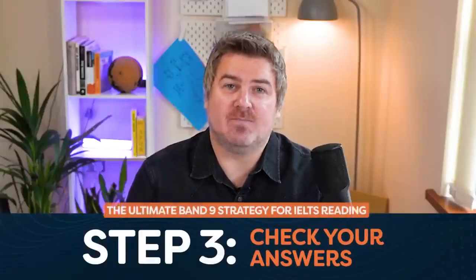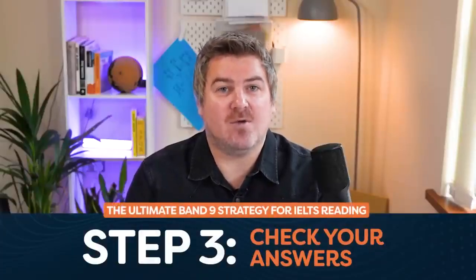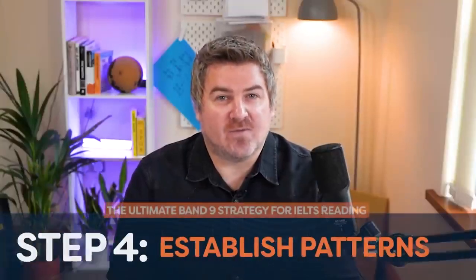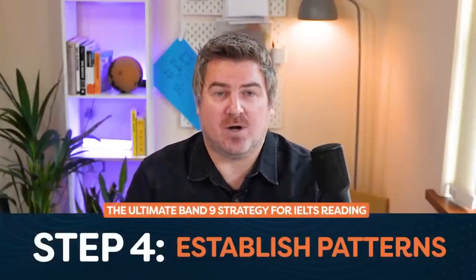Step 3, go to the back of the book and find out how many questions you got wrong. If it is spelt incorrectly, if you made a silly mistake, don't give yourself the correct answer. It is wrong. Again, you're only cheating yourself. You need to really find out which questions are wrong. Step number 4, and this is the most important part. Why did you get those questions wrong?